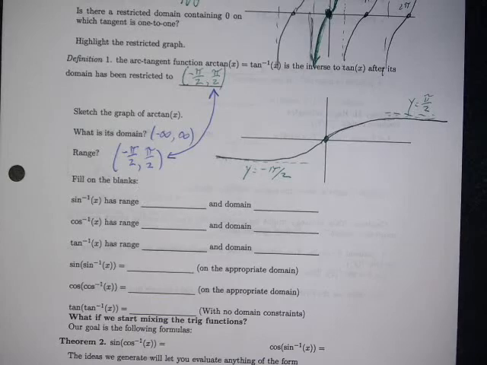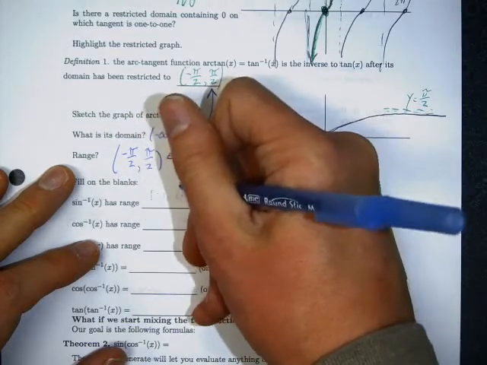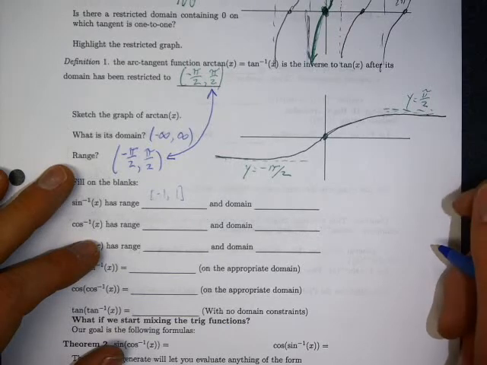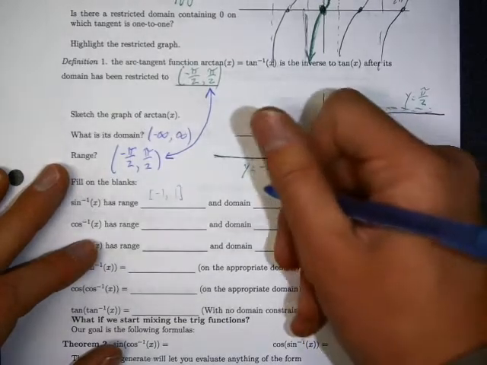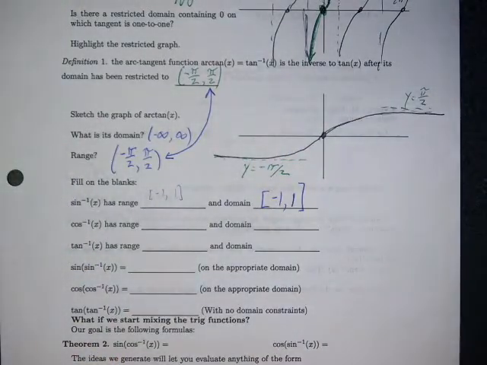Negative 1 to 1, inclusive. Are you sure you mean that? I think that's the domain. Oh, yeah. Which may be because you're reading from the previous notes, and I think I had domain and range in the opposite order. What's the range of inverse sine?